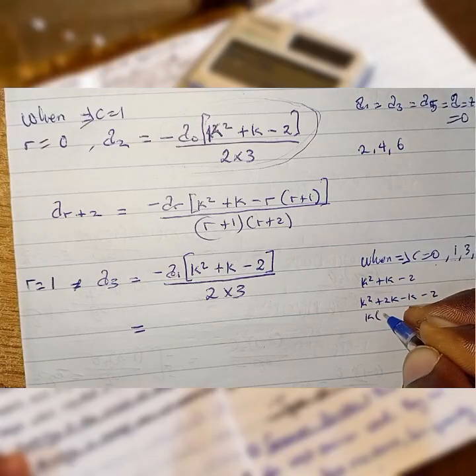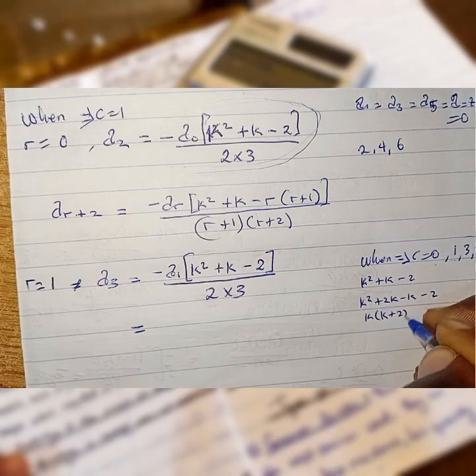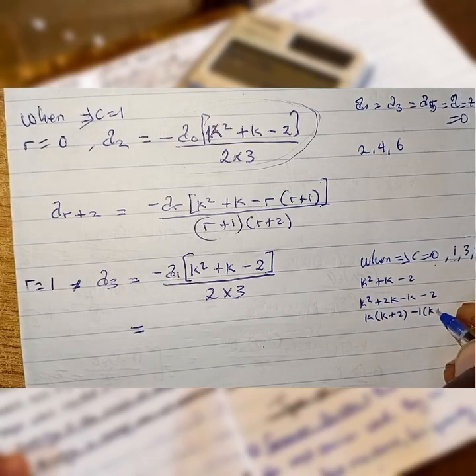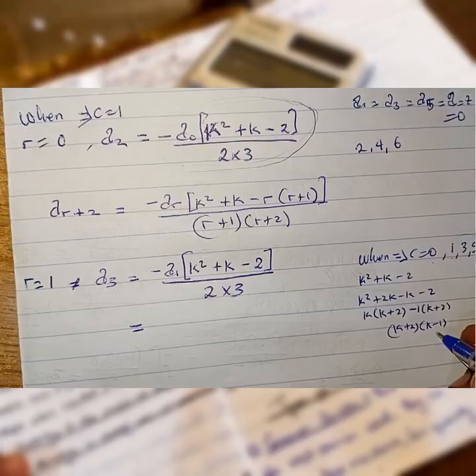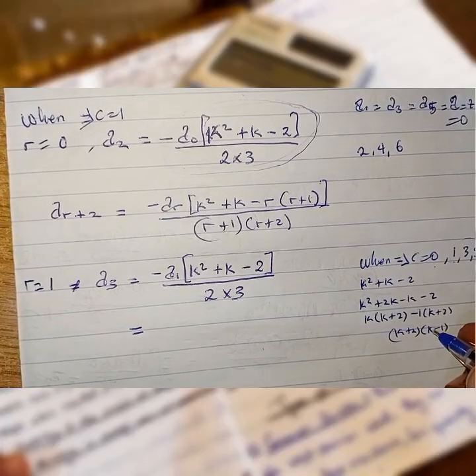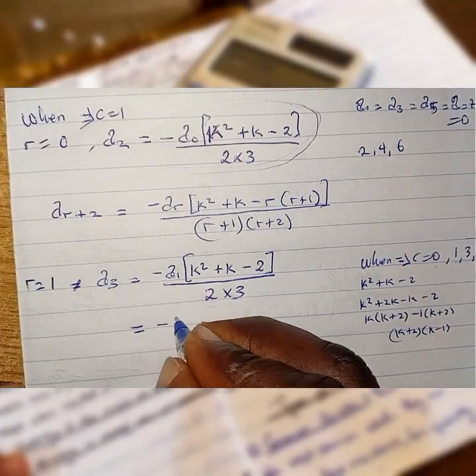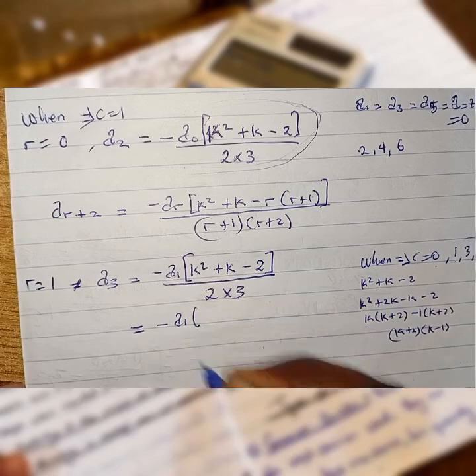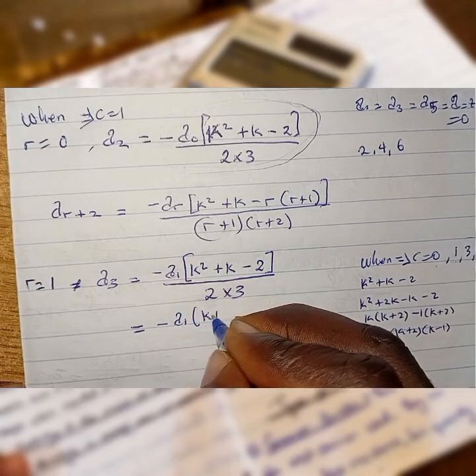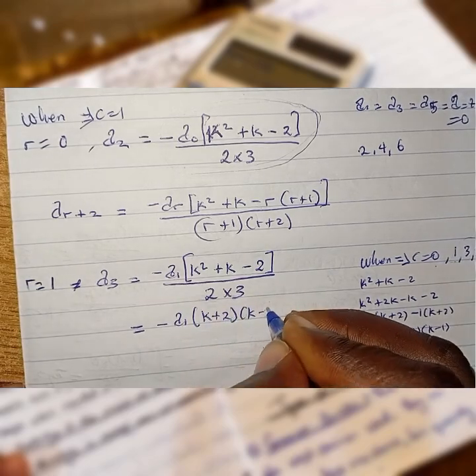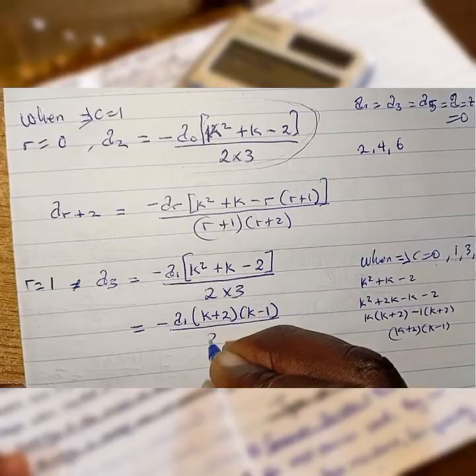K is common, so you remain with K plus 2 minus 1 (K plus 2). So you're going to have (K plus 2)(K minus 1). So it means we have minus A1 (K plus 2)(K minus 1) all over 2 times 3.